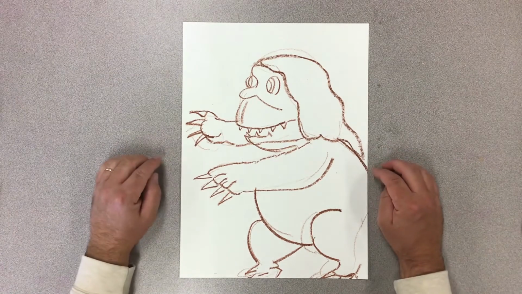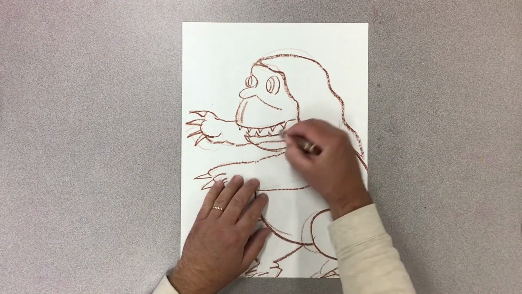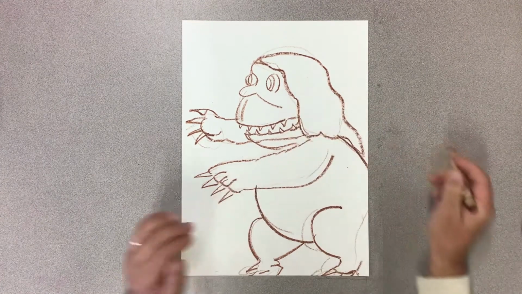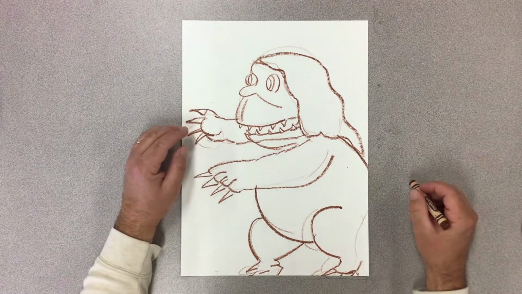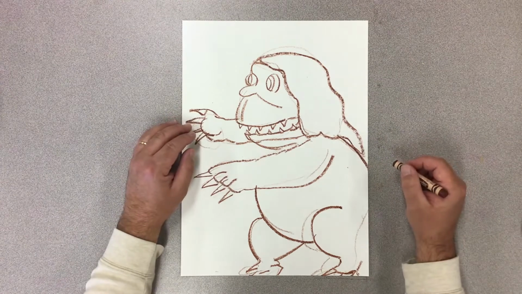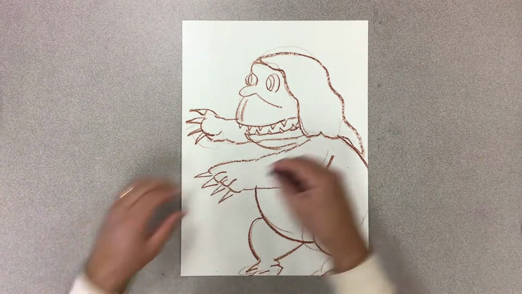Here's the line drawing of the wild thing. When we're looking at textures, I want us to notice that there's different ways to make texture. One way to make texture, like a wavy texture that I would like for the wild thing's hair, could be to draw that texture.